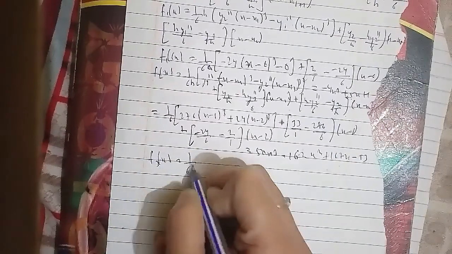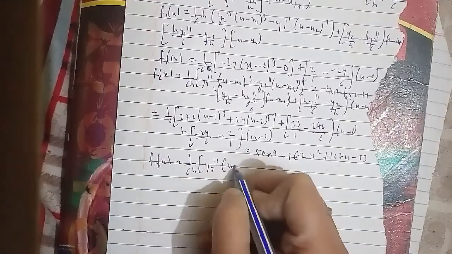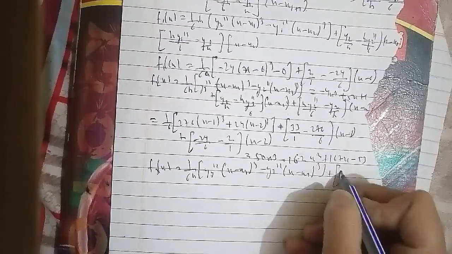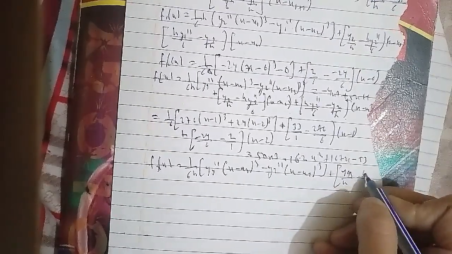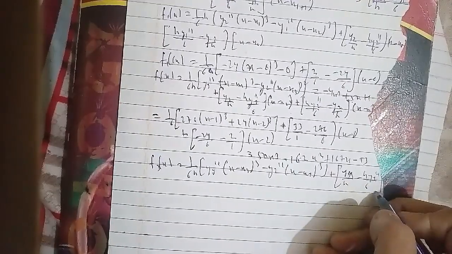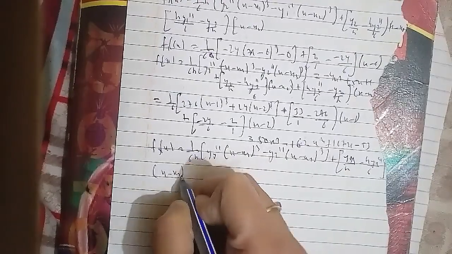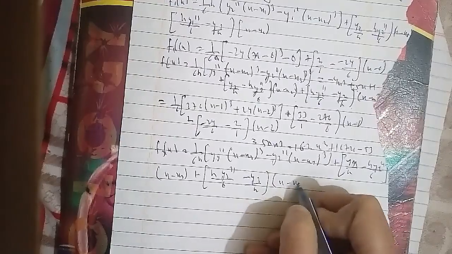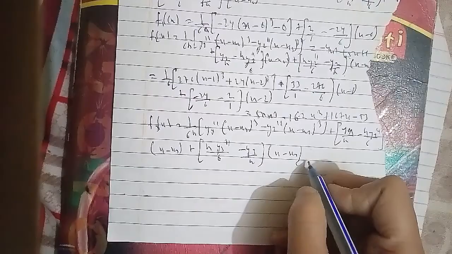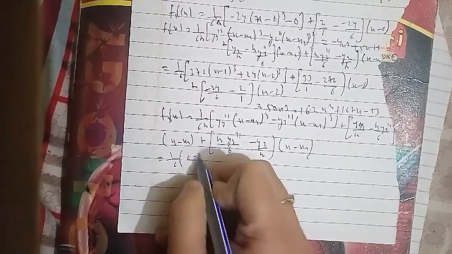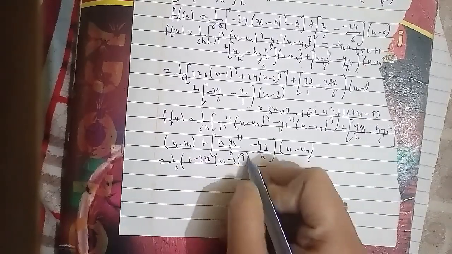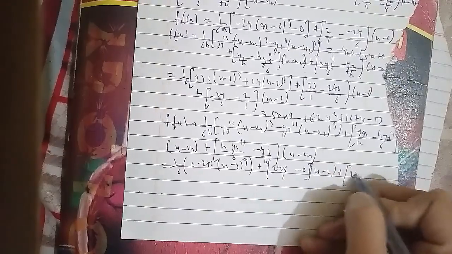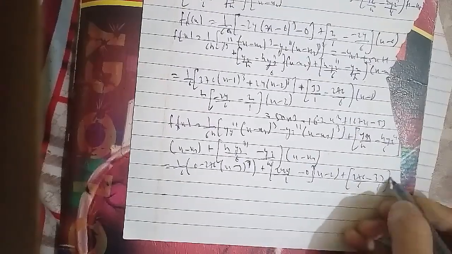f3(x) equals 1 upon 6h, y4 double dash (x minus x3) cube minus y3 double dash (x minus x4) cube plus (y4 upon h minus h y4 double dash upon 6)(x minus x3) plus (h y3 double dash upon 6 minus y3 upon h)(x minus x4), which equals the value we have, 1 upon 6, 0 minus 276 (x minus 3) cube plus 24 upon 1 minus 0 (x minus 2) plus (276 upon 6 minus 33 upon 1)(x minus 3).